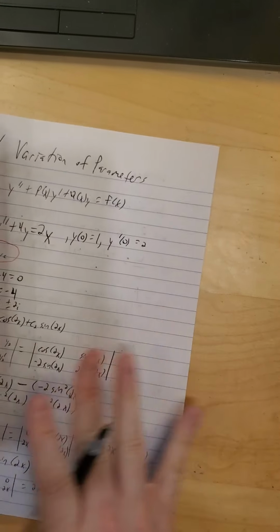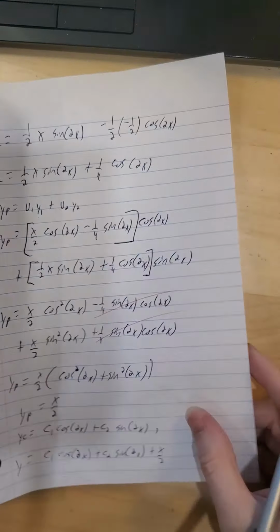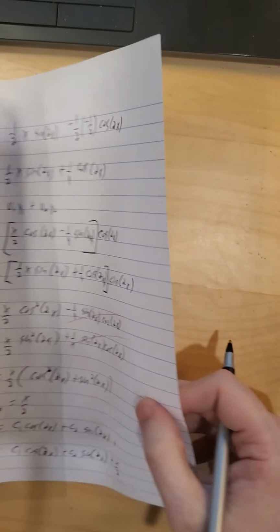Y of 0 is 1, y prime of 0 is 2. And our solution y was c1 cosine 2x plus c2 sine of 2x plus x halves.